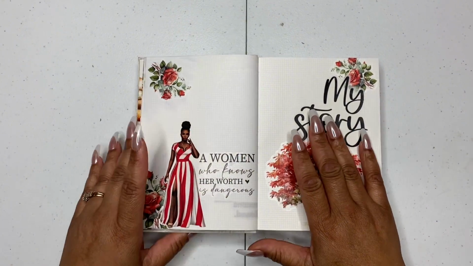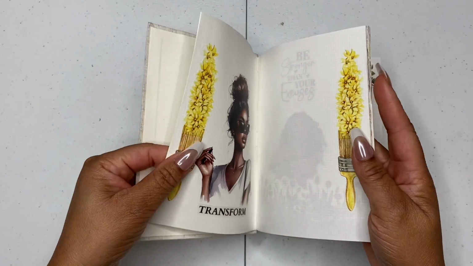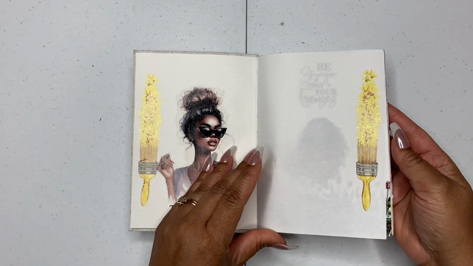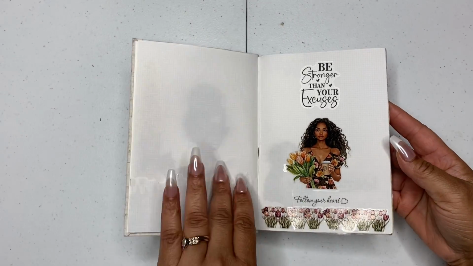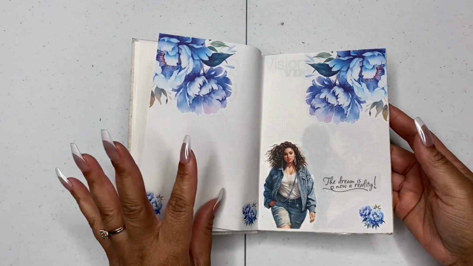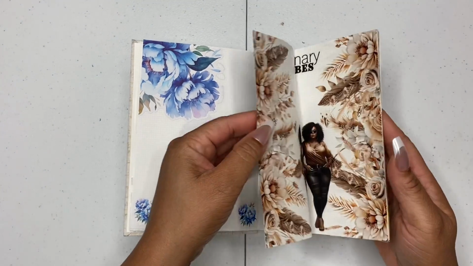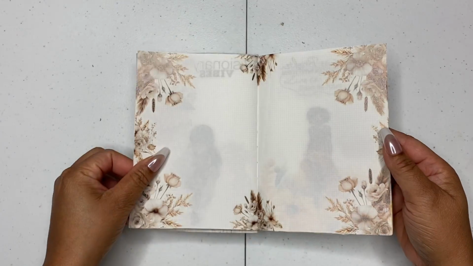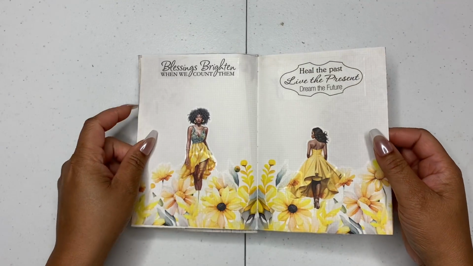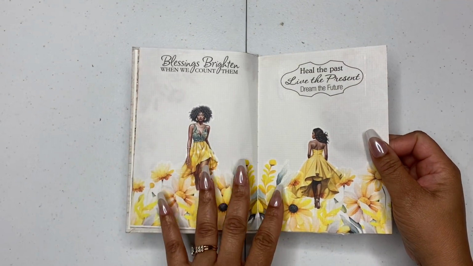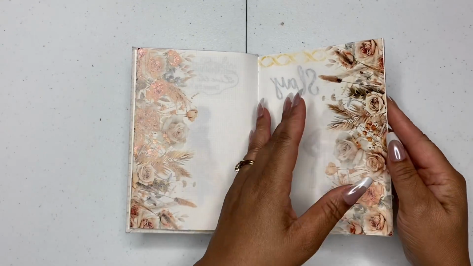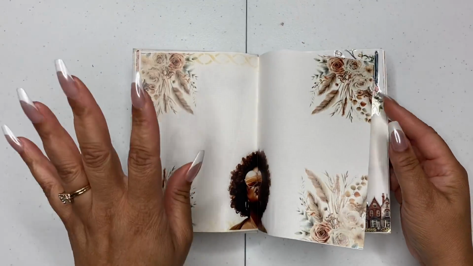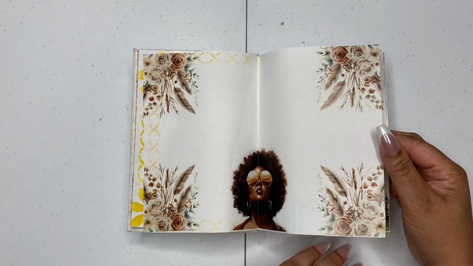I want to start this planner. So I have been just transforming this planner into something that I can journal with. I am loving the things that I am putting in here, and I just get inspiration through my stickers that I have, my florals, because my florals are the thing that I love the most.